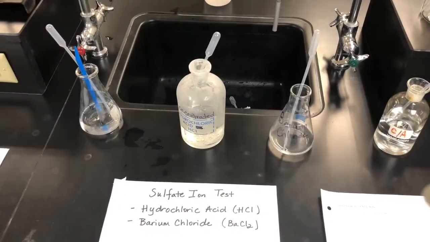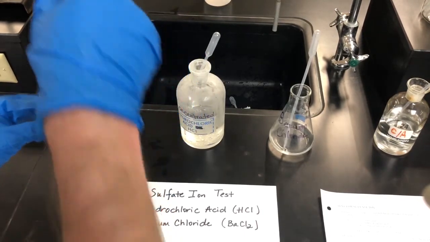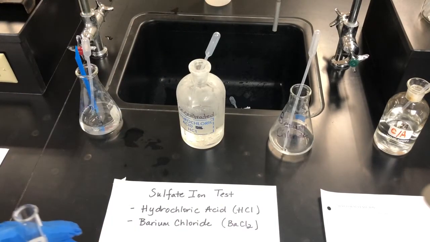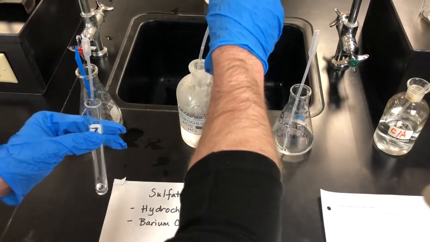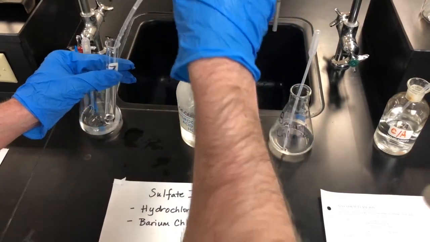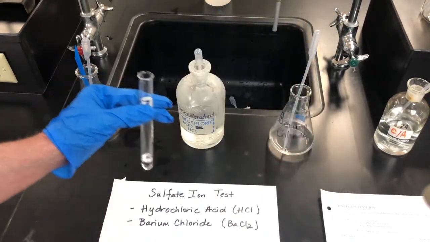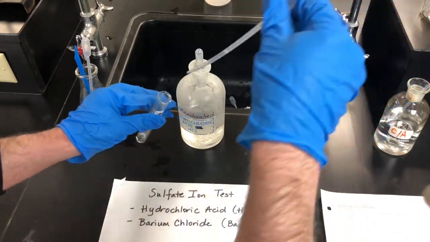Okay, so the next test we're going to be looking at is going to be the sulfate ion test. So what we're going to do is we're going to take a test tube and we're going to squirt some sodium sulfate in the test tube. It says 1 to 2 milliliters, so do a healthy squirt. We need 1 to 2 milliliters of 6 molar hydrochloric acid. So we use our hydrochloric acid, like that. And it says we're going to do 10 drops of barium chloride. So barium chloride is right here.